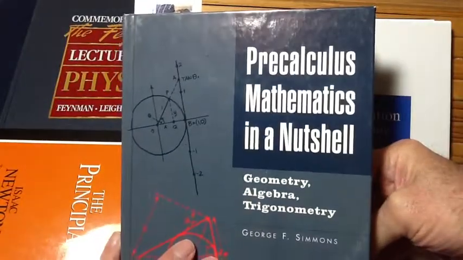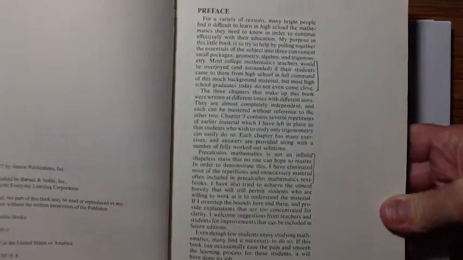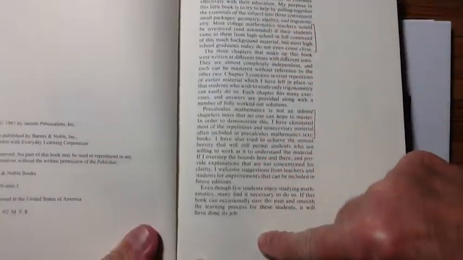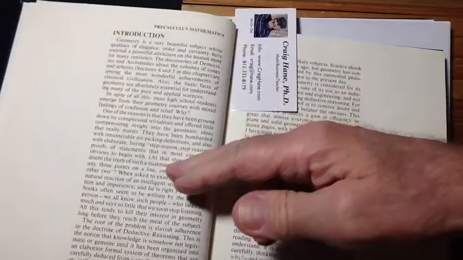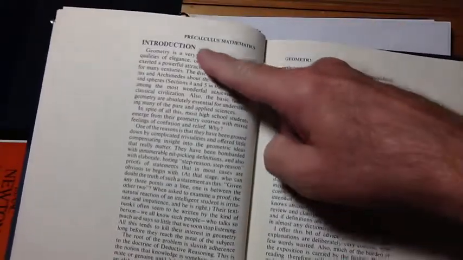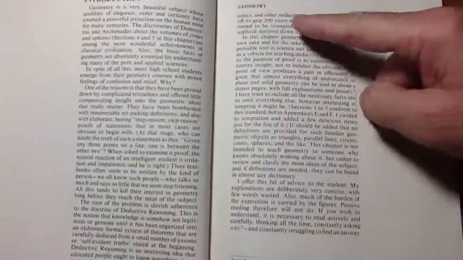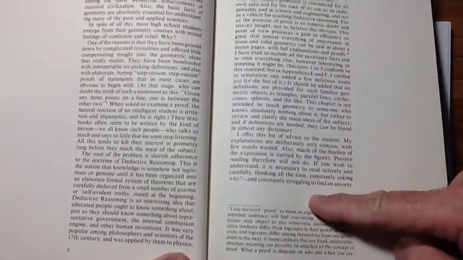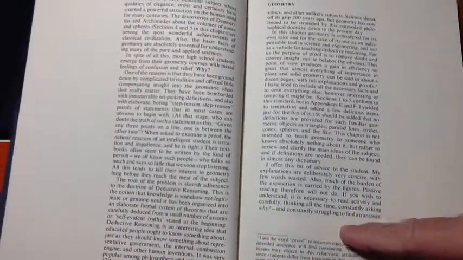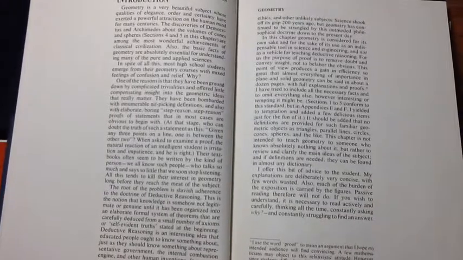Okay, the first thing that I would like for you to do, if you haven't done so, is open up Dr. Simmons' book and read the preface, which is really a preface to the entire book. And then I want you to go over to page 2 and read his introduction to geometry. I'm not going to read it for you, so I want you to pause the video if you haven't done so and read this in depth, and then I'm going to discuss some of the features of it with you.